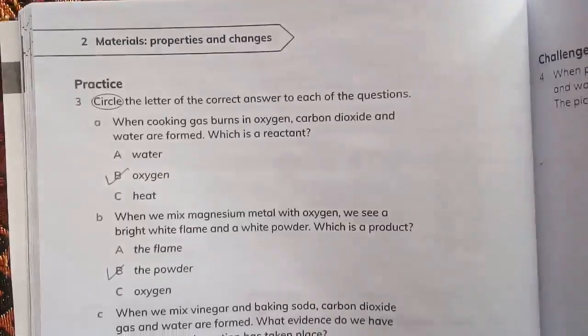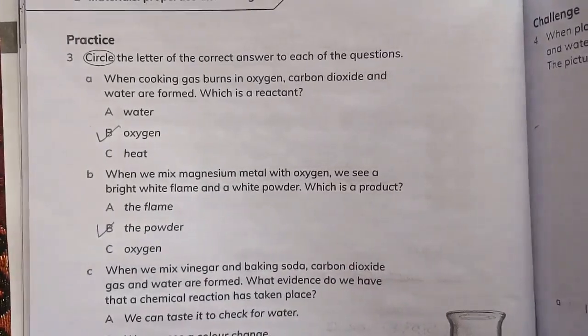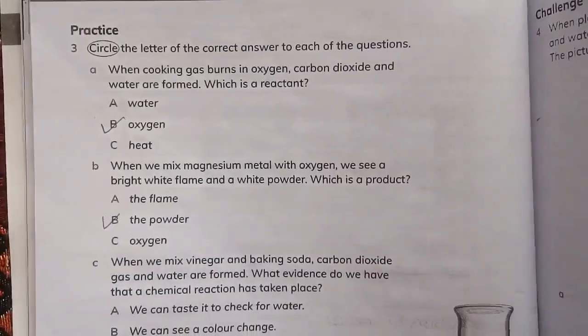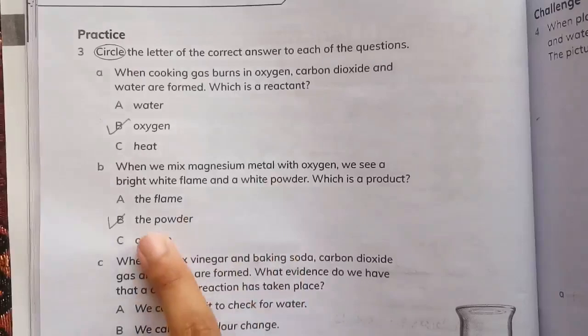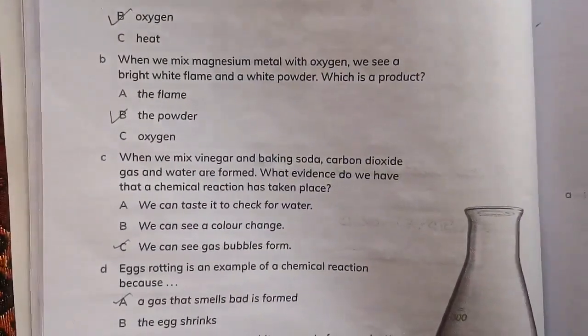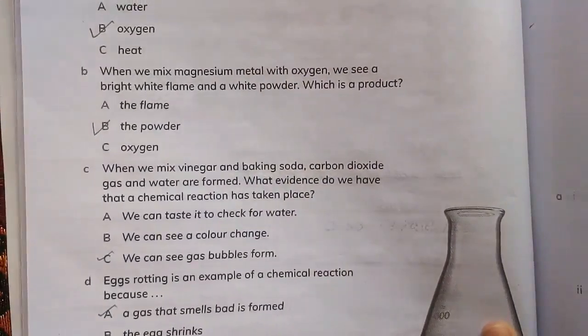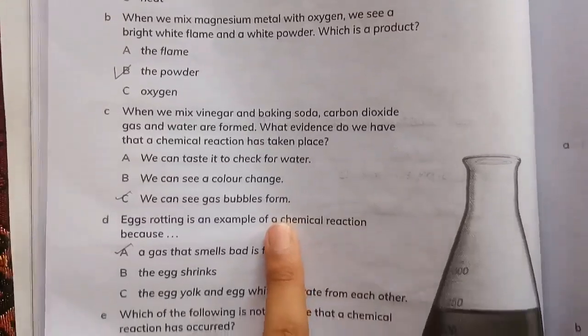So oxygen. When we mix magnesium metal with oxygen, we see a bright white flame and a white powder. What is the product? The powder. A white powder. We get a white powder. When we mix vinegar and baking soda, carbon dioxide gas and water are formed. What evidence do we have that a chemical reaction has taken place? We see gas bubbles form.